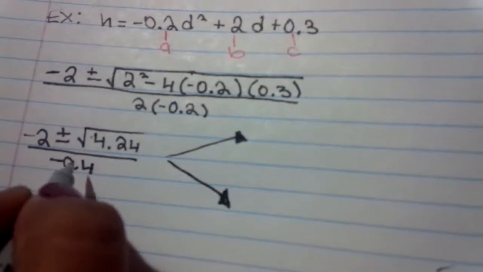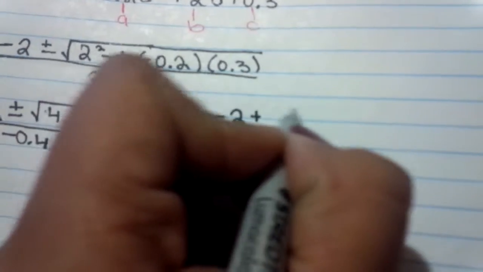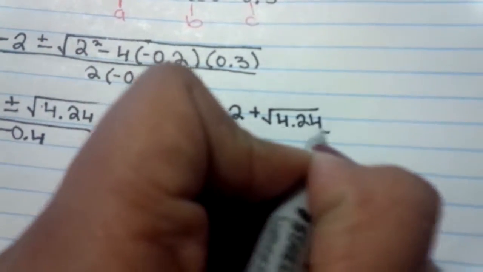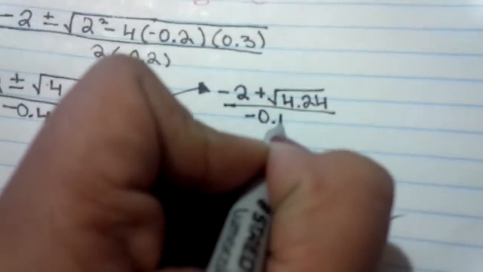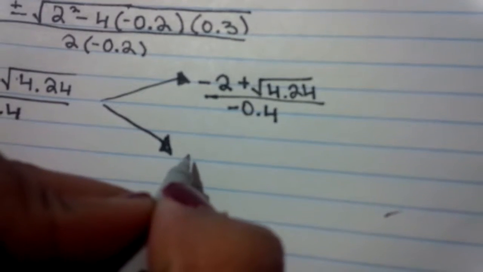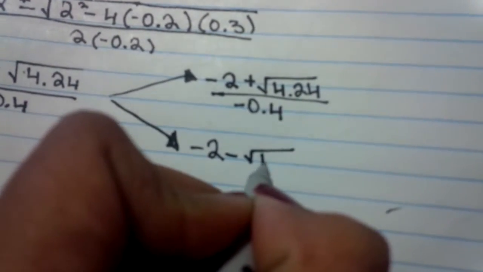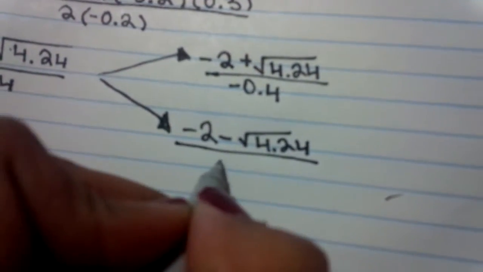So let's first do the addition. It's going to be negative 2 plus the square root of 4.24 divided by negative 0.4. And the other time we're going to be subtracting, so it's going to be negative 2 minus the square root of 4.24, divided by negative 0.4.